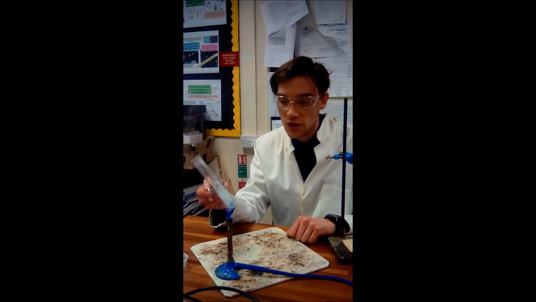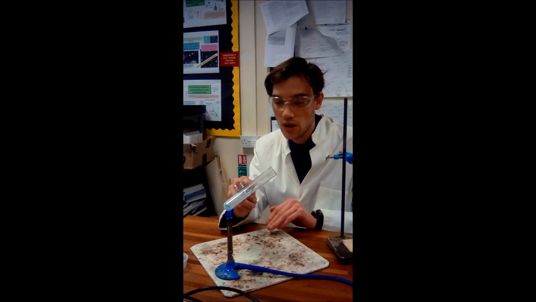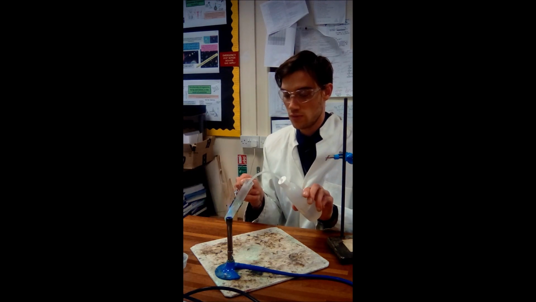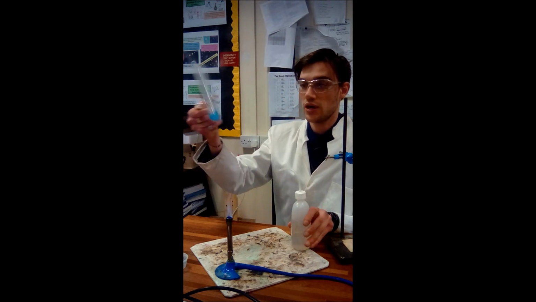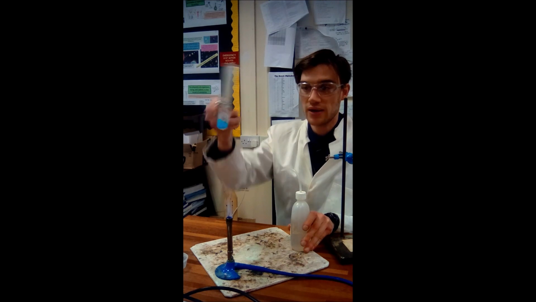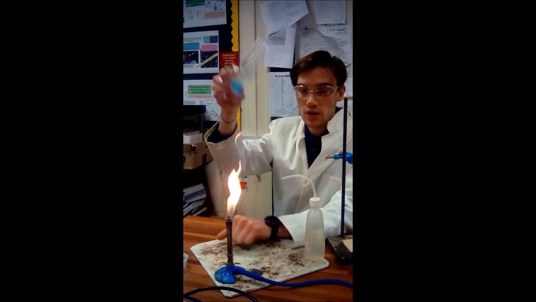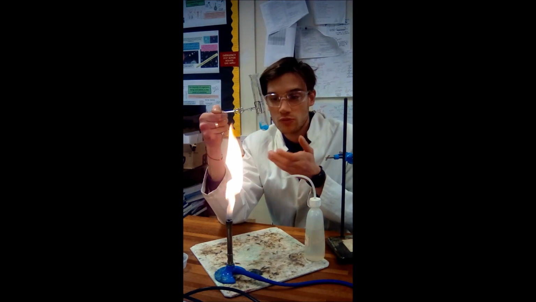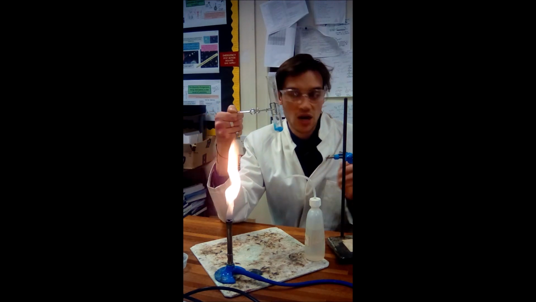And then again, because it is a reversible reaction, we can reverse the reaction again, and we can go from anhydrous copper sulfate to hydrous copper sulfate simply by adding water again. So one more time, add water, and it goes back to being blue. So we go from copper sulfate, which is hydrated, so has water in it, to anhydrous copper sulfate, so copper sulfate that doesn't have water in it.